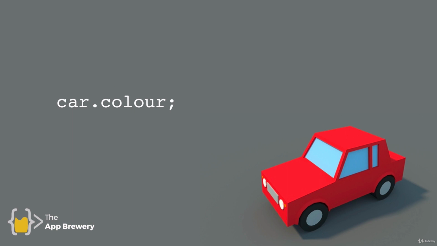But it also might have methods, so the things that it can do, namely brake, drive, park. So we can use JavaScript to manipulate our objects, and it's all done using the dot notation. So if our object was called car, then we can say car.color to get the value of the property. This is called a getter. And in this case, if we ran this code, it will give us the output of red, because the current value of the color property of the car is equal to red.